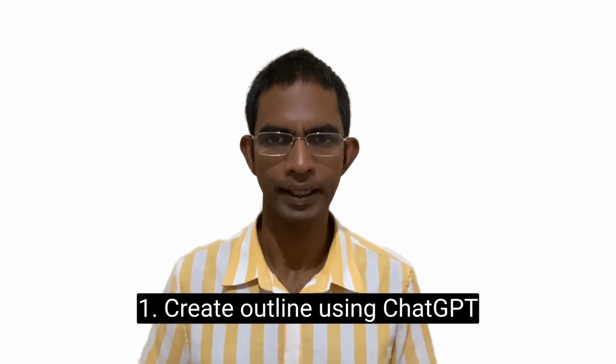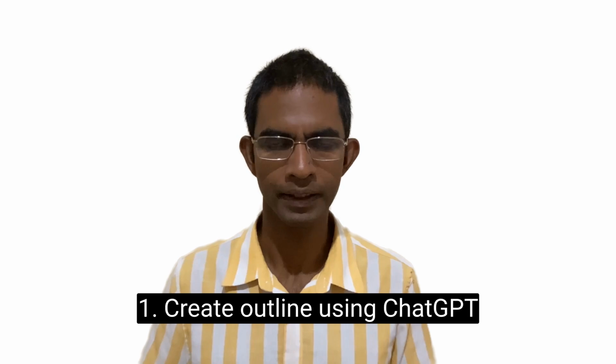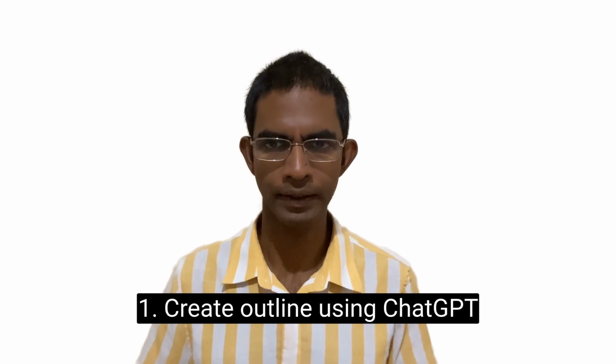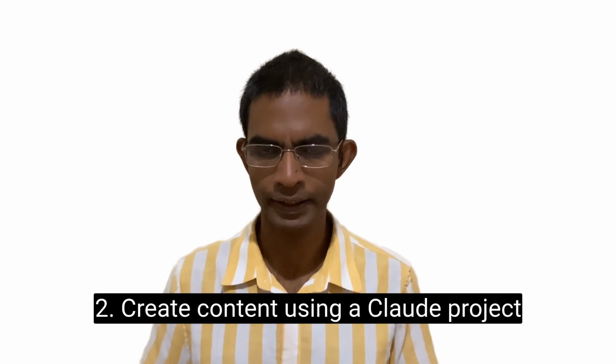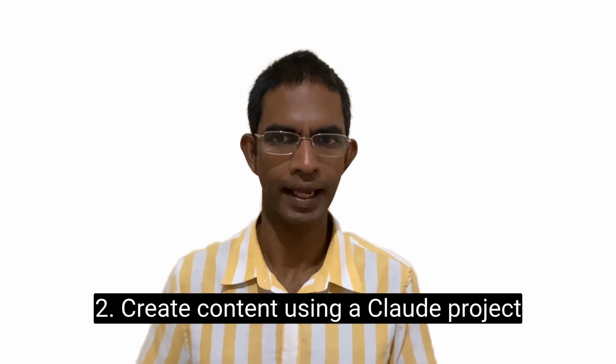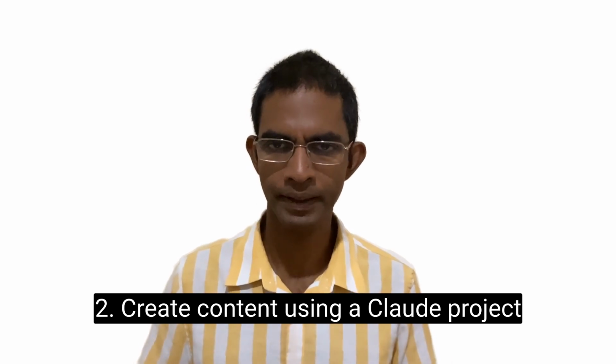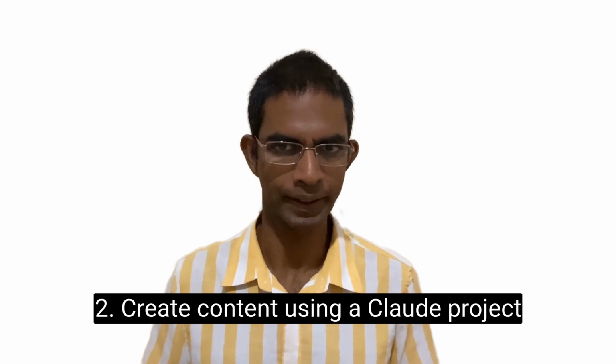First is to create an outline, and we find that right now, ChatGPT is the best AI engine for creating outlines. Then in the second step, we use that outline to create content, and we use Claude projects to create content. Right now, Claude is the best AI engine for writing. And since we are using Claude projects for different MSPs, we are able to create unique custom content.